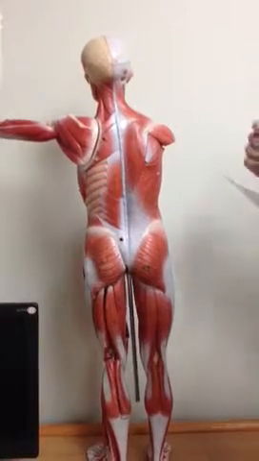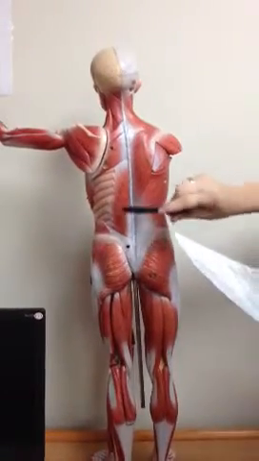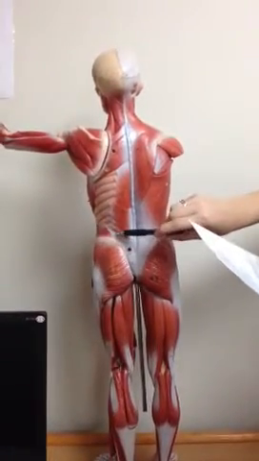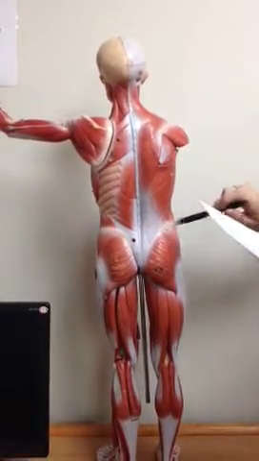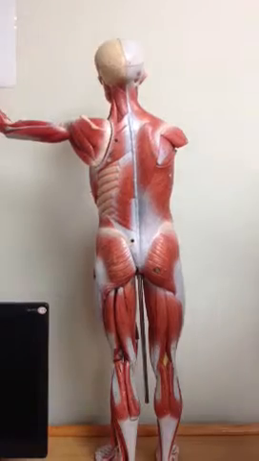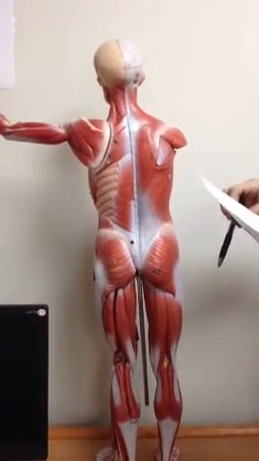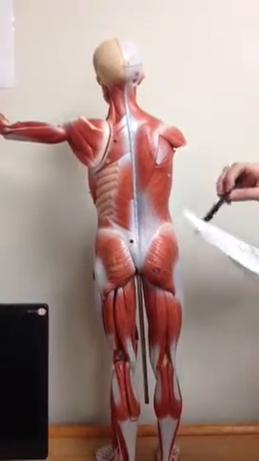The origin is the lumbar vertebrae, the last 3 to 4 ribs down here, the iliac and the iliac crest. It's going to be right here on the other side. Its insertion is the floor of the intertubercular sulcus of the humerus.